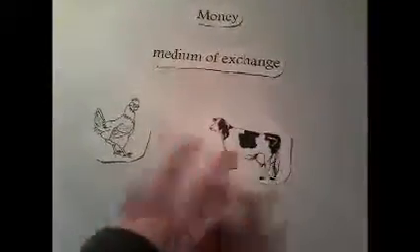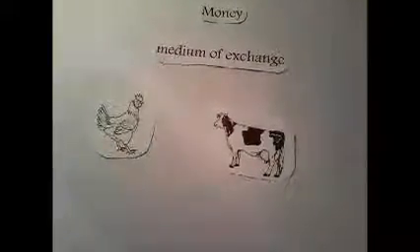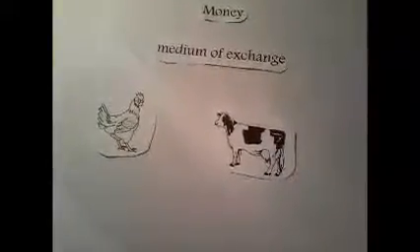Medium of exchange. Money can be used for buying and selling goods and services. If there were no money, goods would have to be exchanged through the process of barter. For example, if I raise chickens and want to buy cows, I would have to find a person who is willing to sell his cows for my chickens.